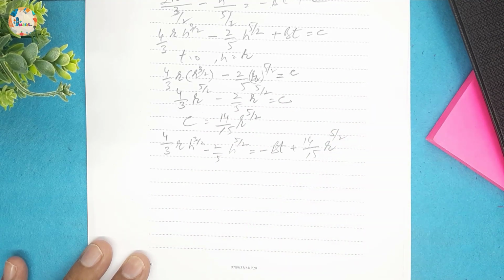This will be the substitution, and now we can find the value of bt.